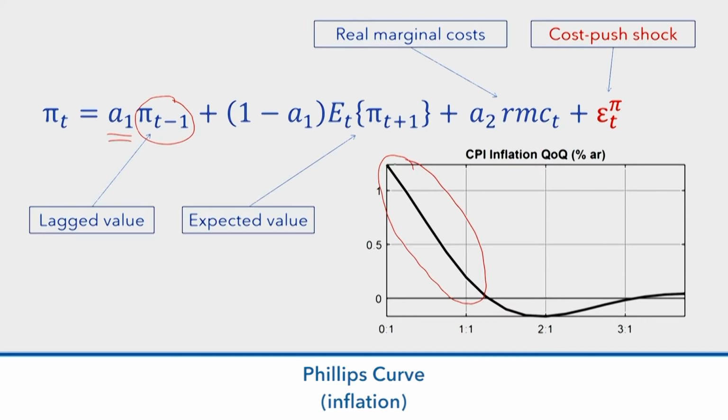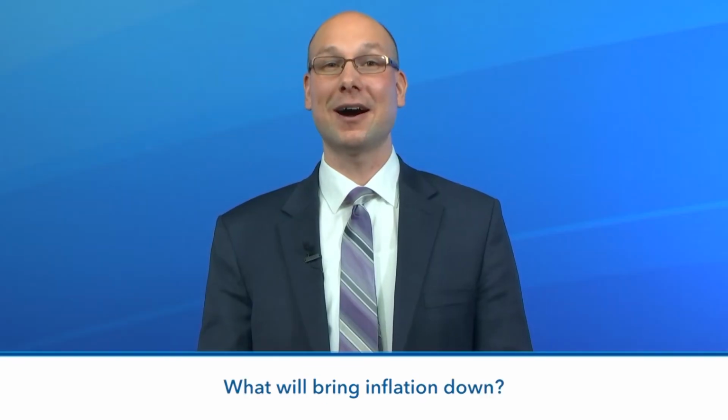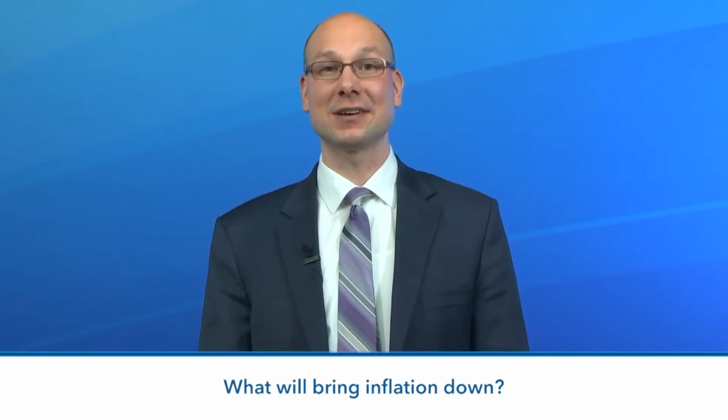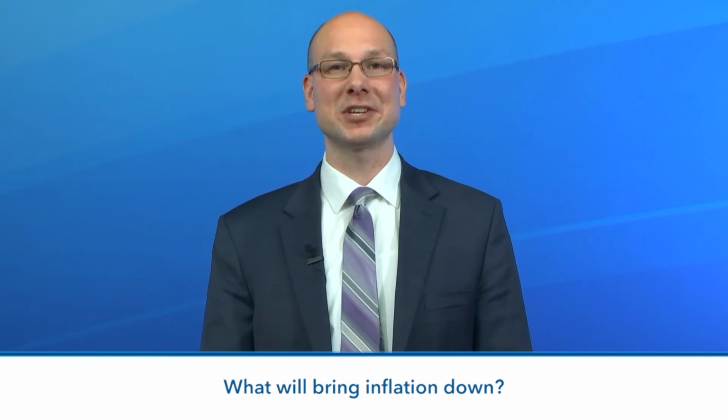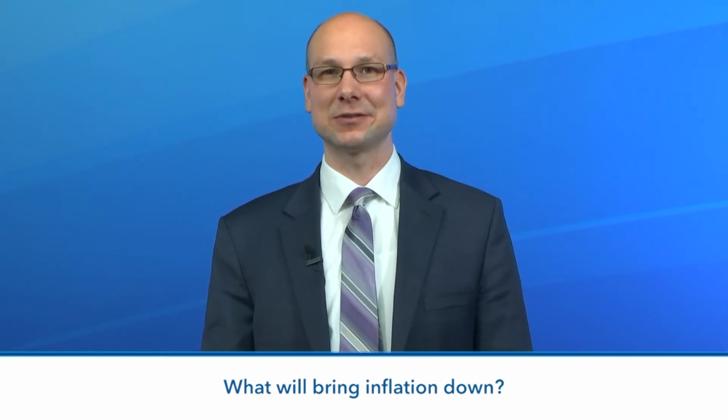Second, notice that the initial jump in inflation is bigger than 1 percentage point, which is the direct effect of the cost-push shock. This is due to the 1 minus A1 share of forward-looking firms that index their prices to expected inflation. These firms correctly recognize that inflation will be high for a while, so they can increase their prices without losing competitiveness. We have argued that even temporary cost-push shocks can have significant and persistent impact on inflation because of inertia in price setting and revised expectations.